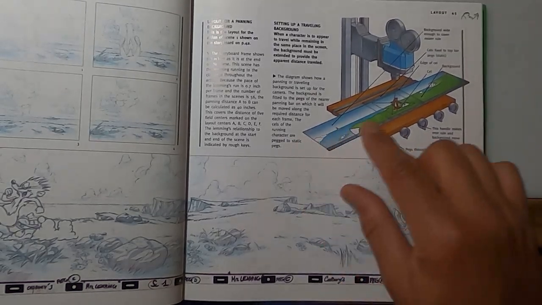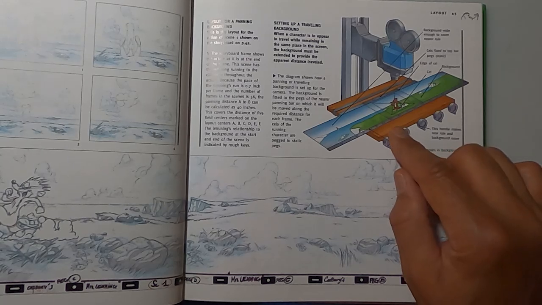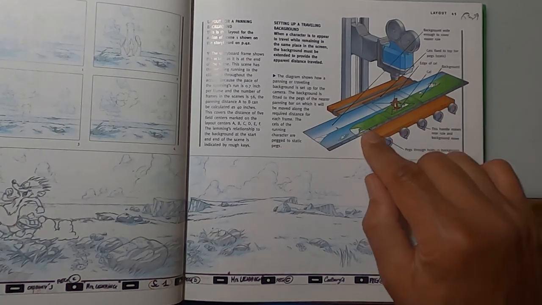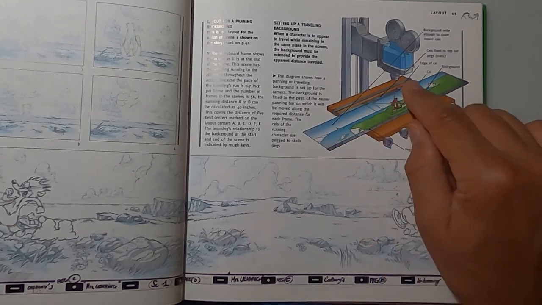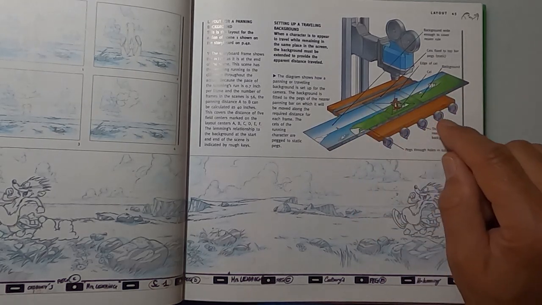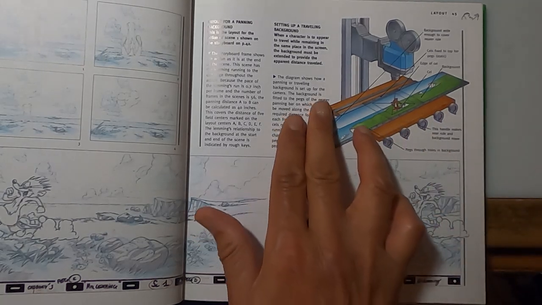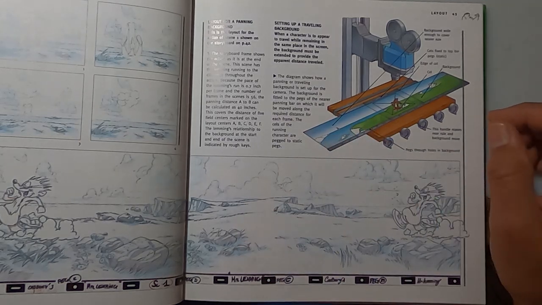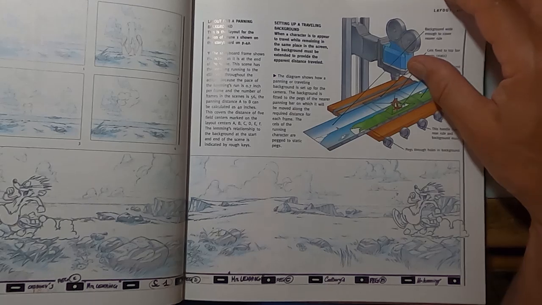So here we see a pan background, and it's on the camera stand. All these wheels here turn the peg bars: the bottom peg bars, top peg bars, auxiliary peg bars. And one of these will move this entire bed north or south just a bit. Here's the camera looking down on the entire scene.